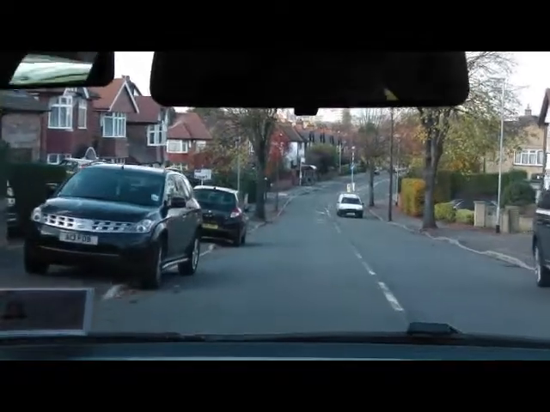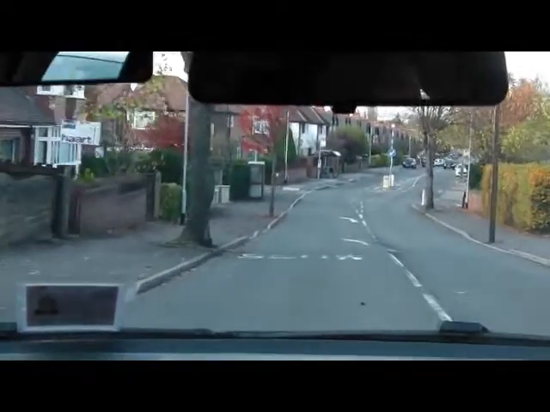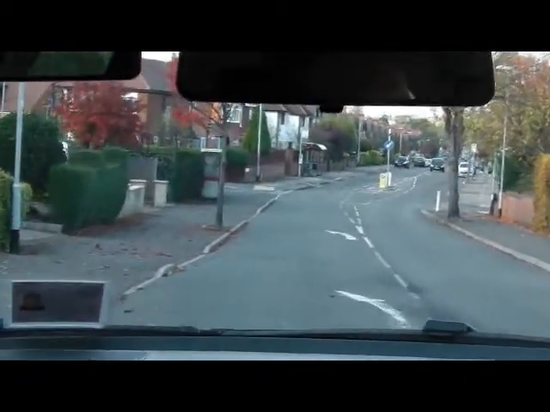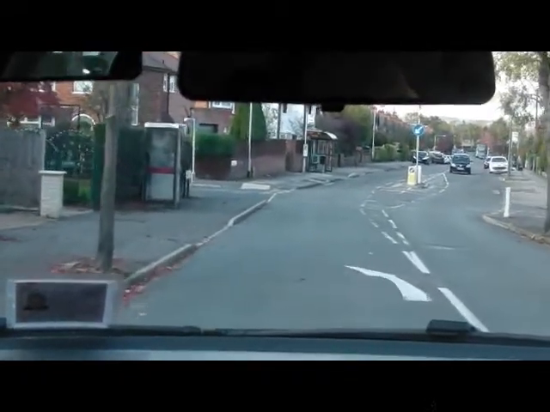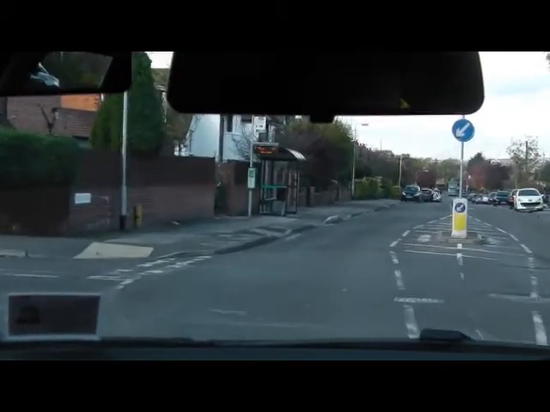Here we're coming up to a crossroads on the main road, so I'm not expecting to have to wait. I'm going to turn left, so it's mirrors and signal. I'm just checking out the extra road from back here, checking out the oncoming car. Everything looks alright, so making the turn.